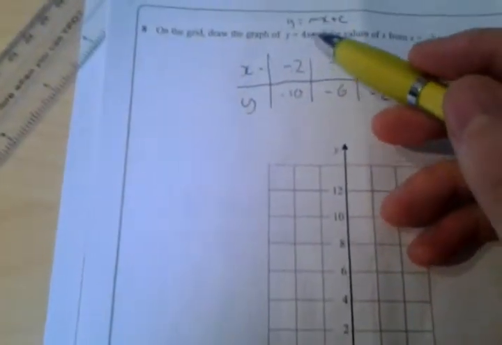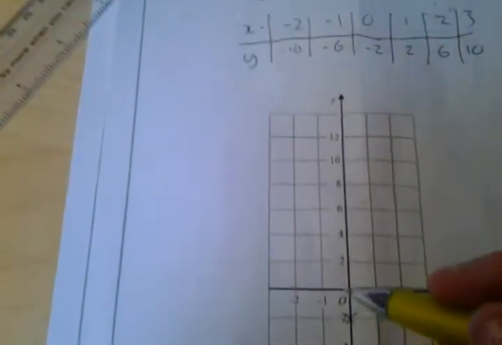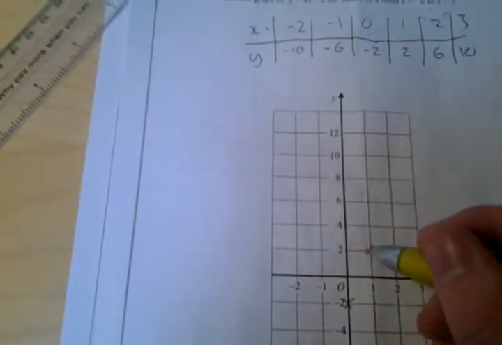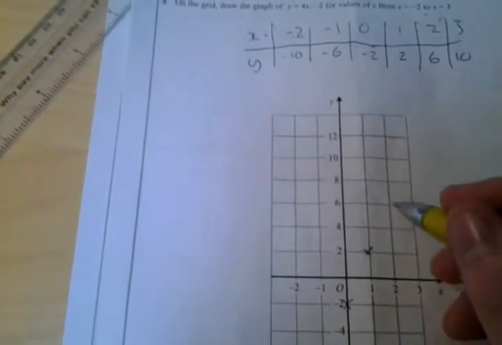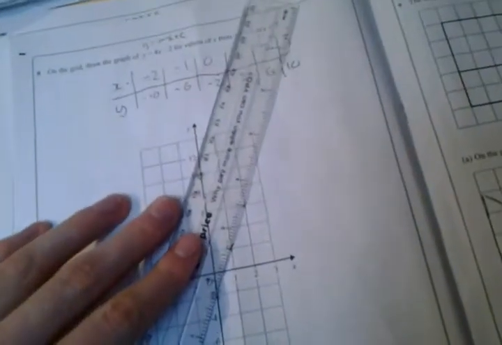The gradient is my m part, which is, in this case, 4. So I know for every one along, it's going to go 4 up. For every one along, it's going to go 4 up. Again, I just need to join these points up and extend the line to get the third mark.